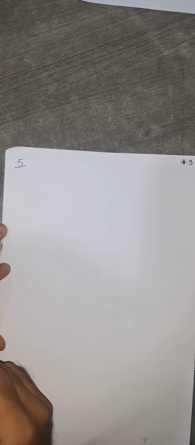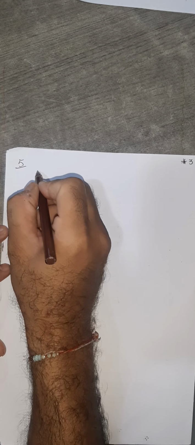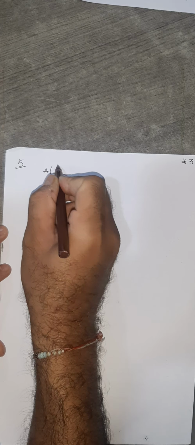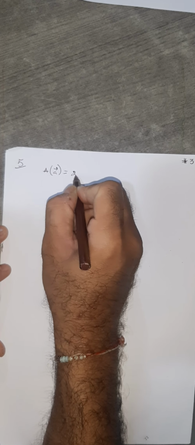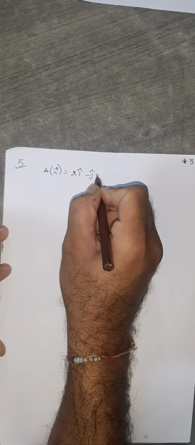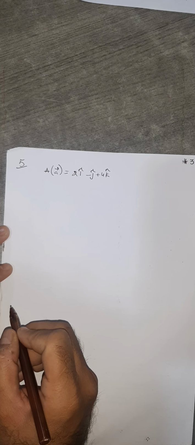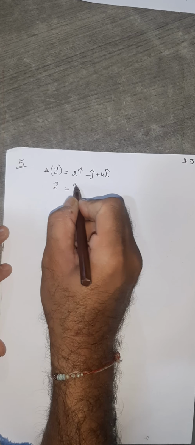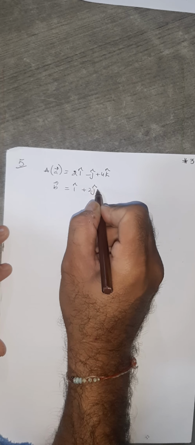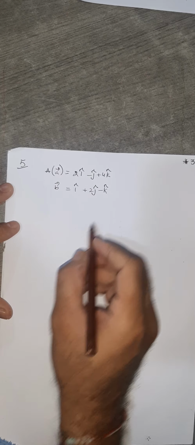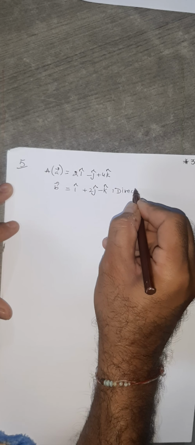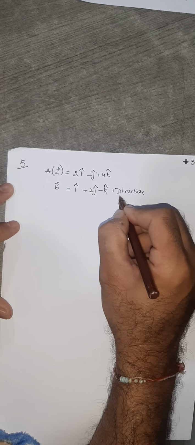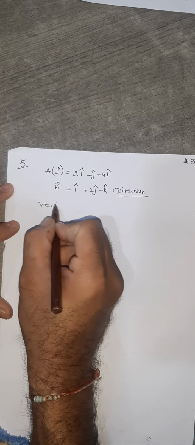The next question, what do we want? We want the line in vector as well as in Cartesian form that passes through the position vector 2i cap minus j cap plus 4k cap. So this is a fixed vector, remember, through which the line passes. And its direction, that is the vector b, the direction vector, is given by i cap plus 2j cap minus k cap. This is nothing but the direction of the line that's given to you.